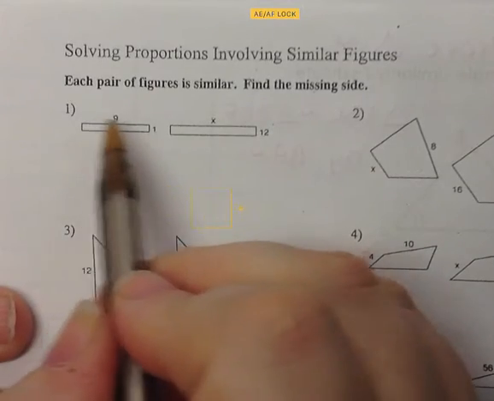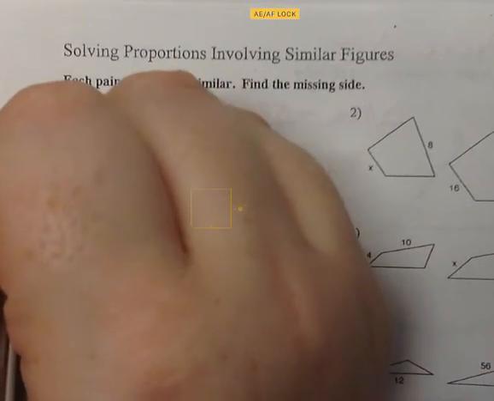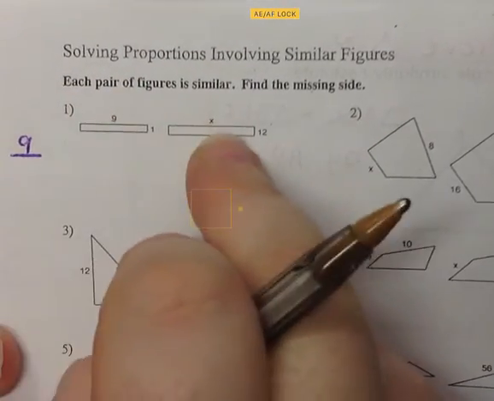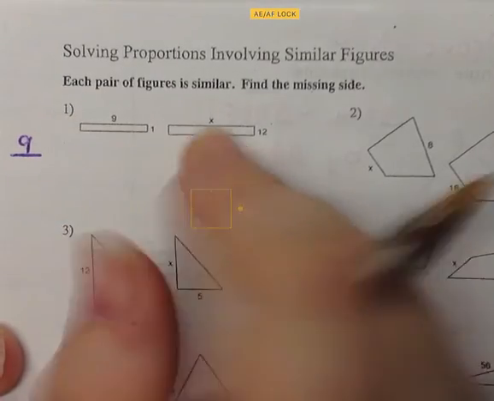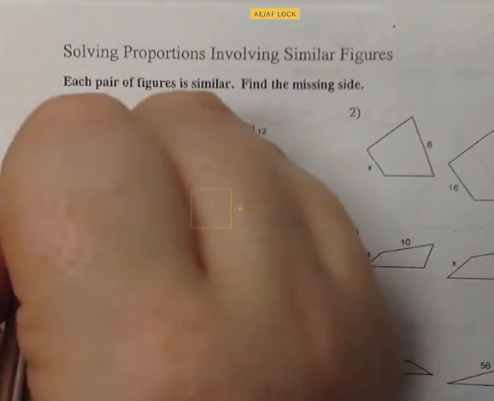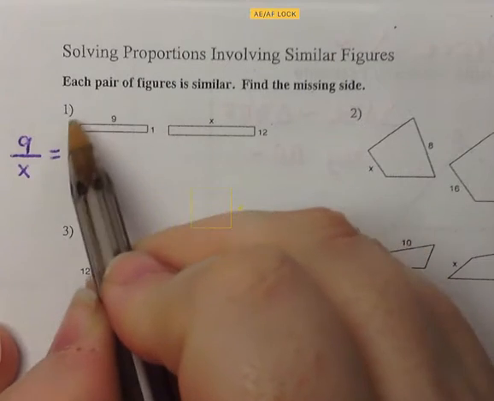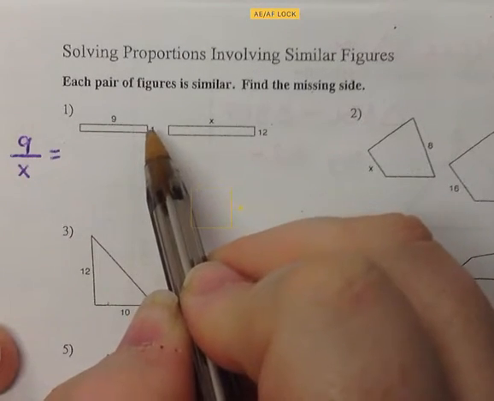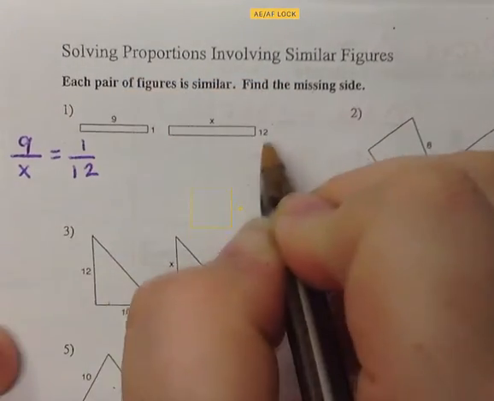So the top is 9 over, so if I go to the second figure, the top is x. So this would be the same ratio. 9 over x should equal, since I started with this first figure on the first fraction, I have to start with this first figure on the second fraction. So I have the number 1 over the number 12.